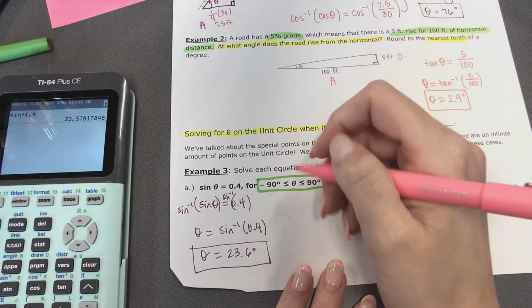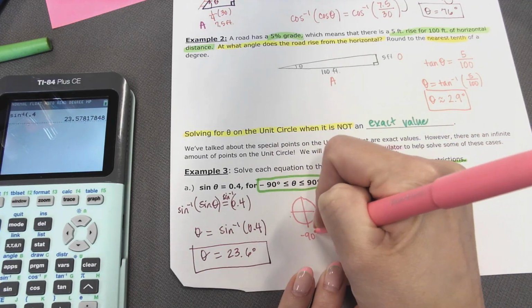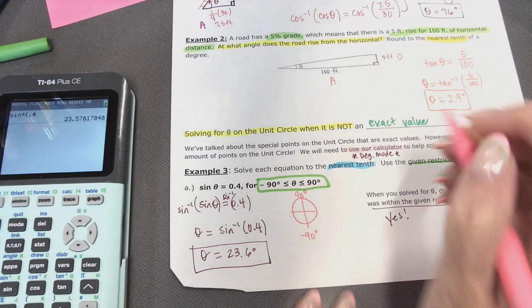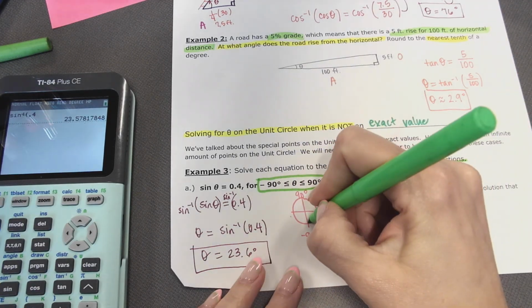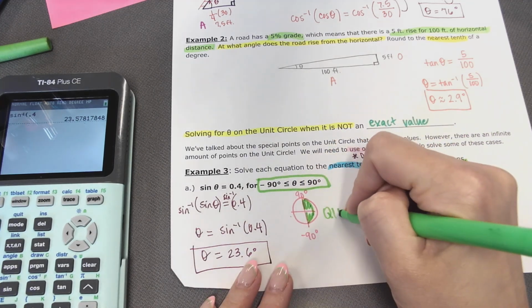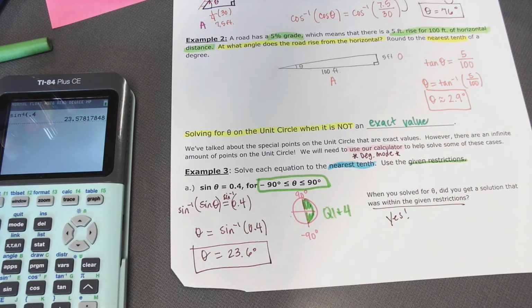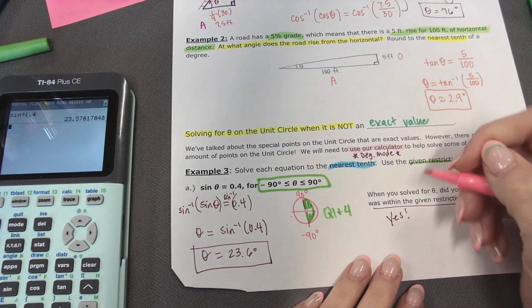When you're trying to find something that's -90 to 90, you may remember from the other day, you're in quadrants 1 and 4. Quadrants 1 and 4 are the restrictions for the capital sine.